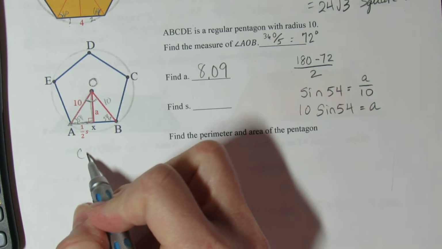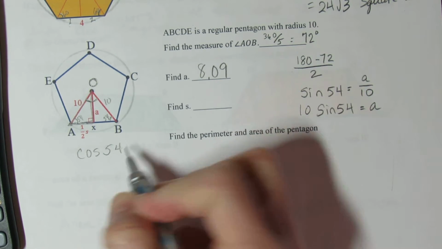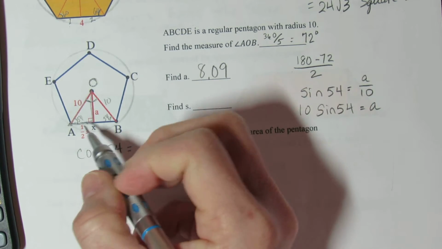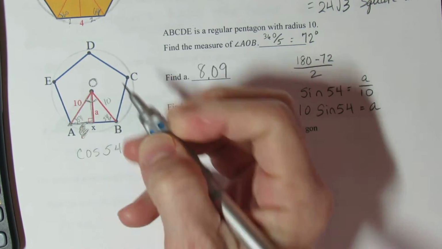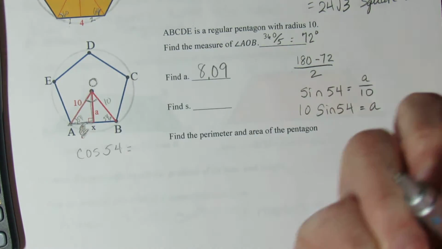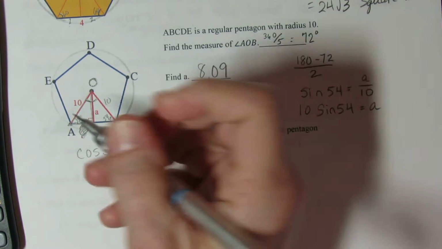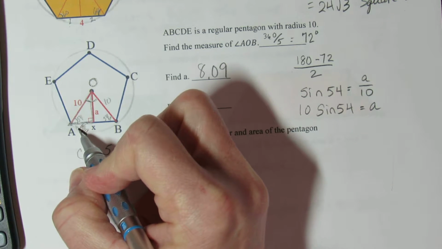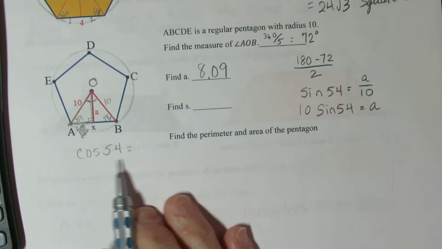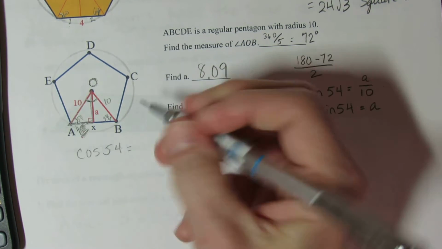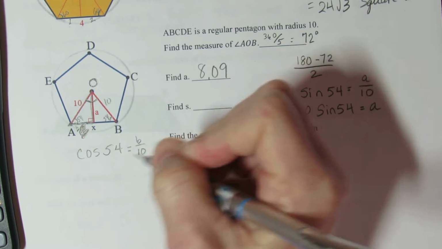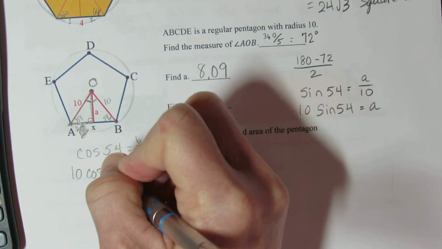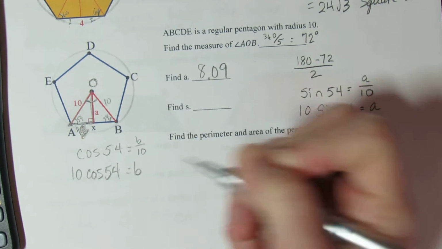So cosine 54 is equal to, and I'm going to just stop calling that 1/2 S. Just call it B, just so we don't get confused. All right, so cosine 54 is going to be B over 10. So 10 cosine 54 is that little piece.